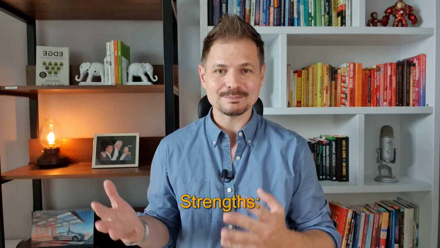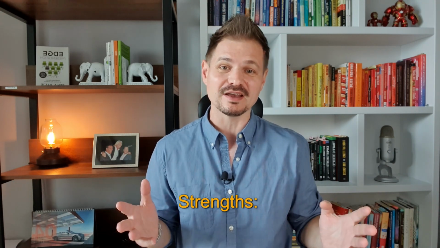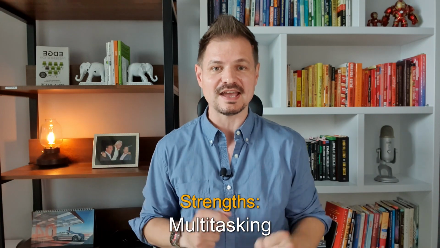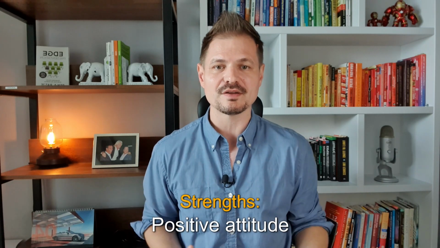The second type is influential, I-type, right? What are their strengths? I-type strengths are they're motivating. They're good at motivating other people. They're good at working with other people. Yeah, the second thing, they usually tend to be better at multitasking than all the other types. Yeah, they're able to work on different things at different times and make it somehow work. And lastly, right, they have a very positive attitude. So they got great motivation and a positive attitude, not just for themselves, but for other people as well.